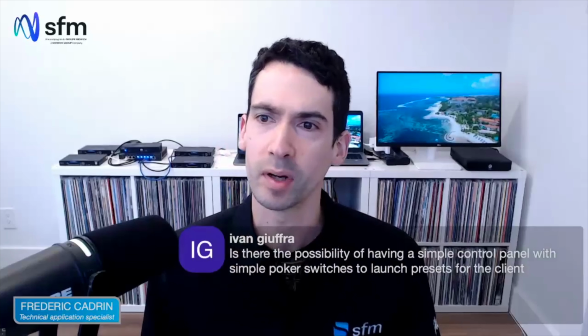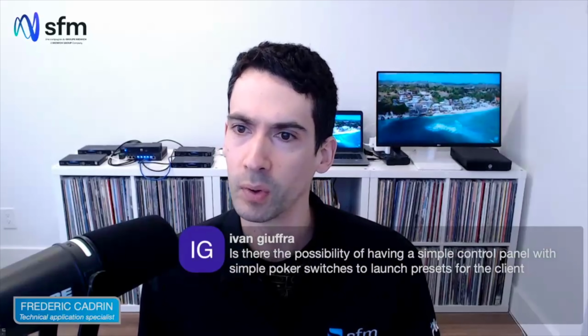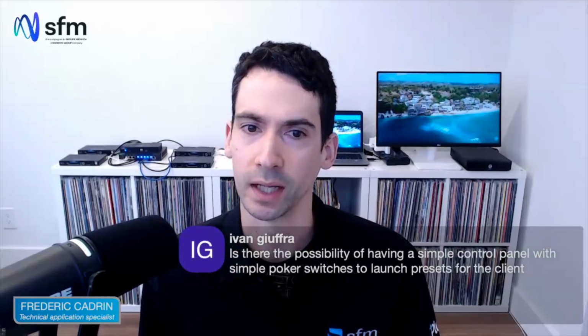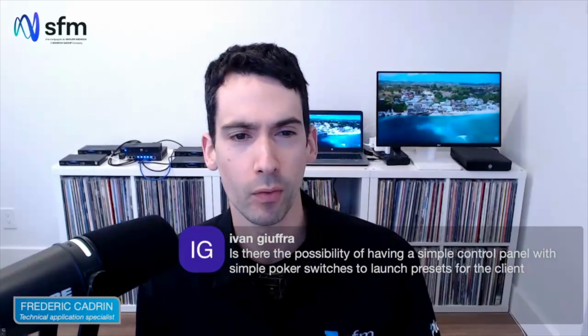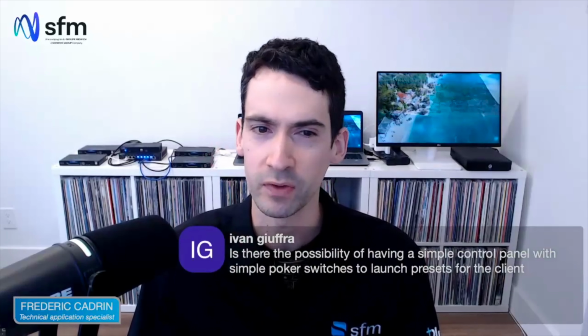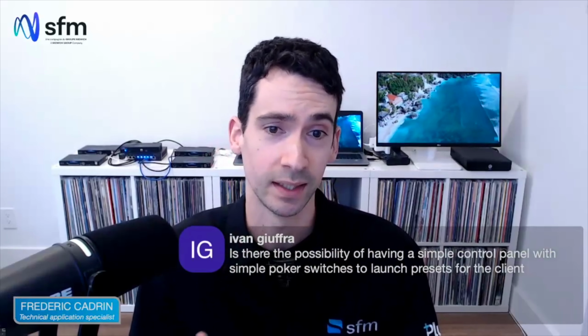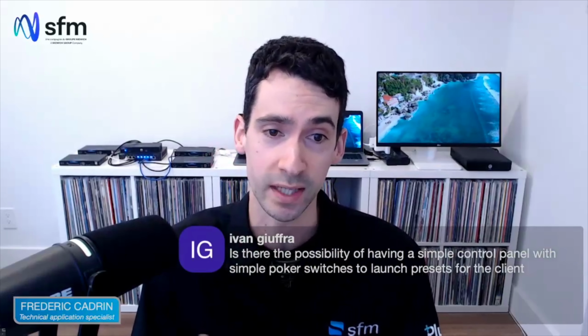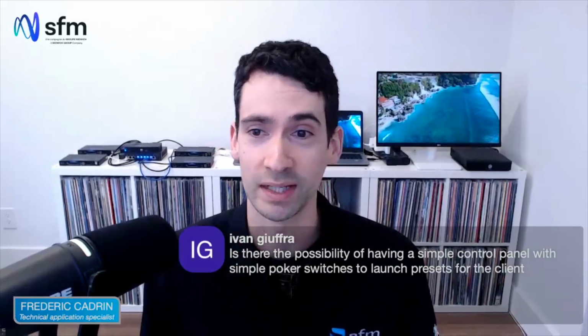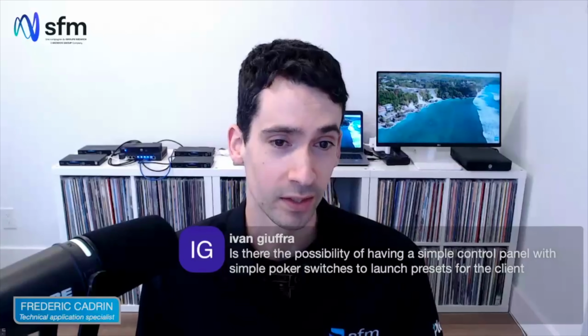Okay, so is there the possibility of having a simple control panel with simple push switches to launch presets for the client? So I'm thinking you mean video switching presets. Maybe if you can just clarify in the question box. So the ACM 210, the answer is there's no presets, but they are about to release the ACM 1000 shortly after ISE, we're being told. So the ACM 1000, yes, you will have video switching preset capability.